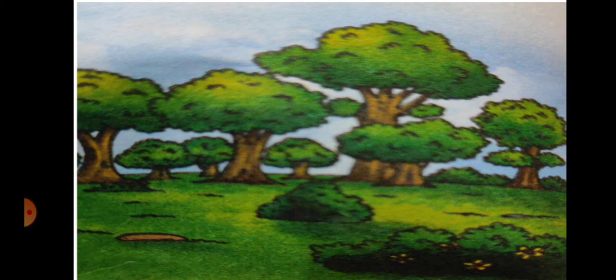So children, plants grow very well in this soil. Which soil is good for the growth of the plants? Loamy soil is good for the growth of the plants.